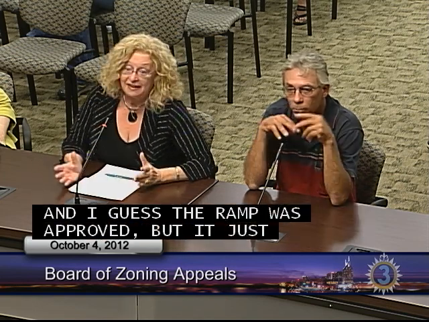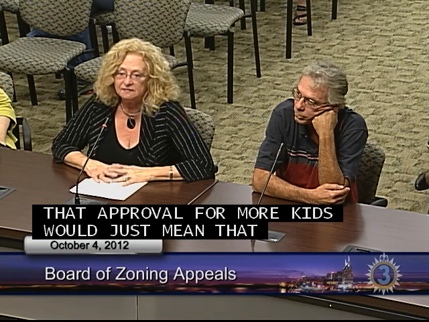The ramp was approved, but it just doesn't even make it look like a house anymore. I guess it's ADA compliant. But my concern was that approval for more kids would just mean permission for it not to look like a house anymore.